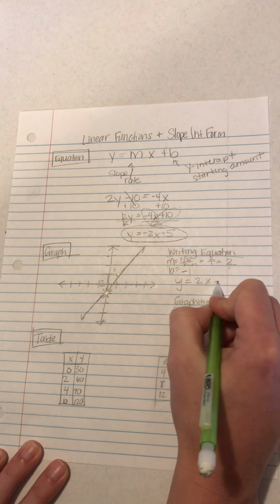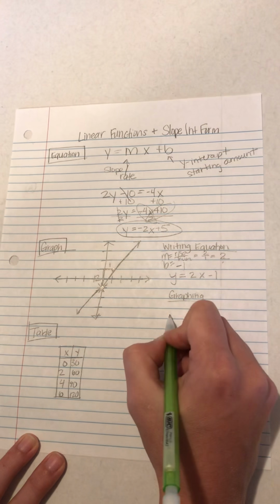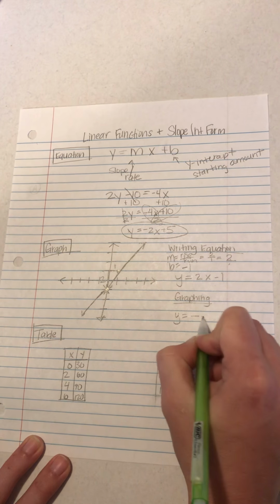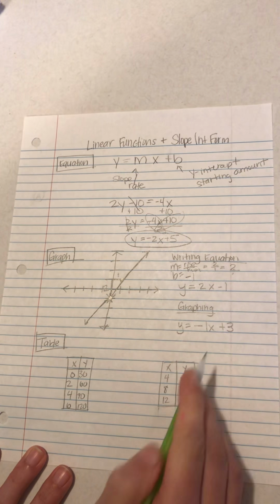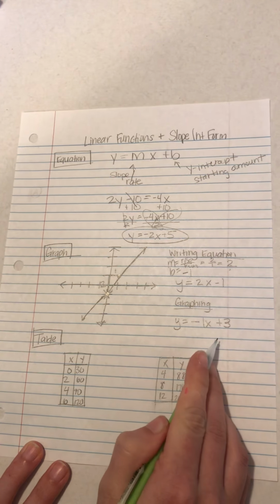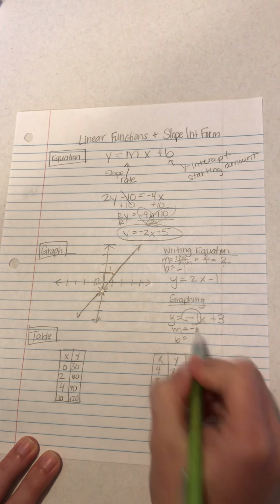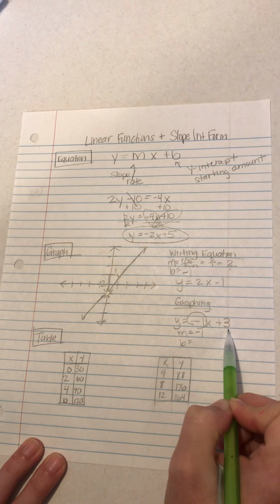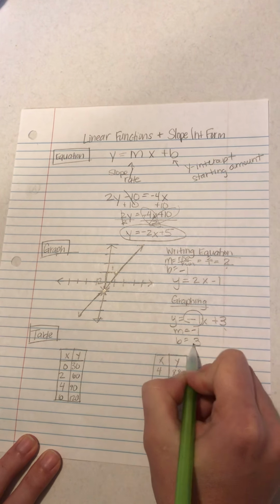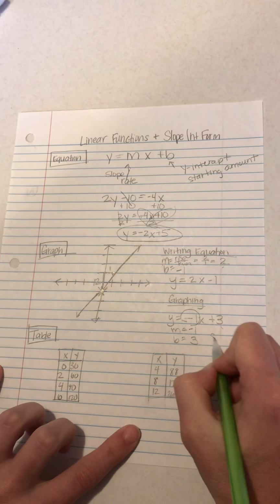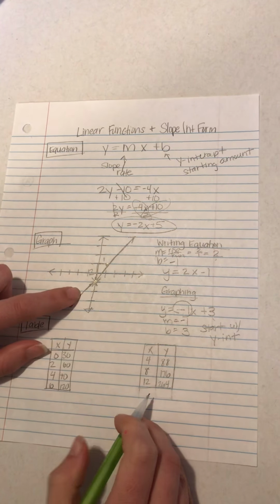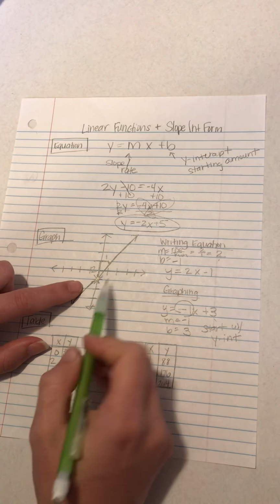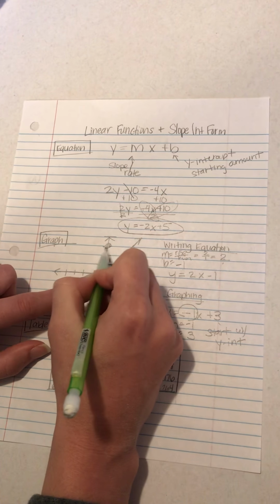If we're graphing a line, let's say we have the line y equals negative 1x plus 3. If we want to graph that line, we want to find the slope and the y-intercept. The slope is negative 1. The y-intercept is out here. It's positive 3. We want to start with the y-intercept. So the y-intercept is 3. Let's go over to our graph. 1, 2, 3. That's our y-intercept.